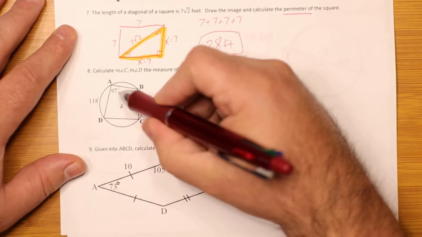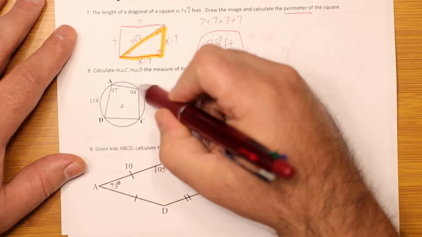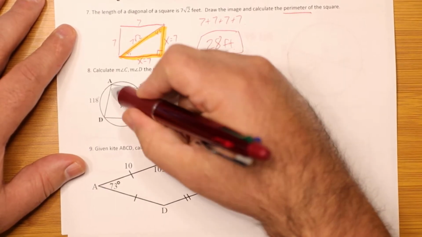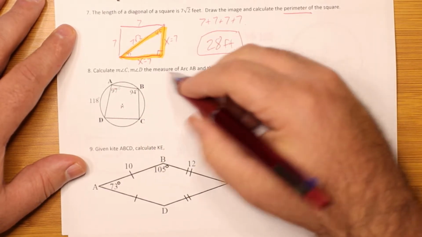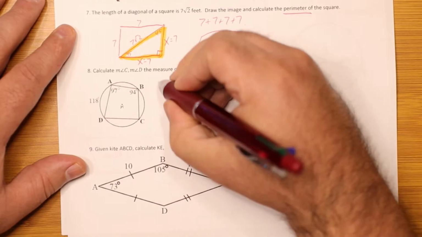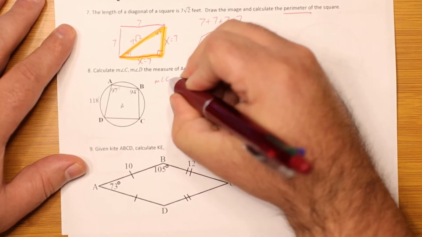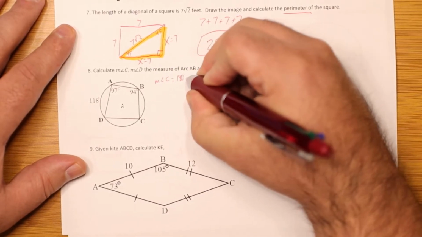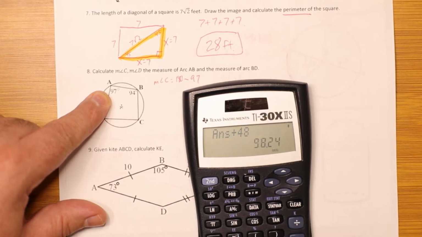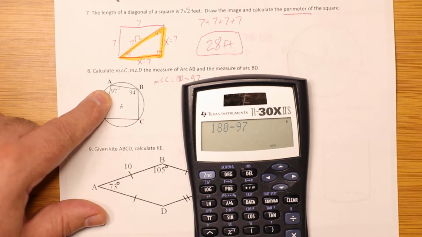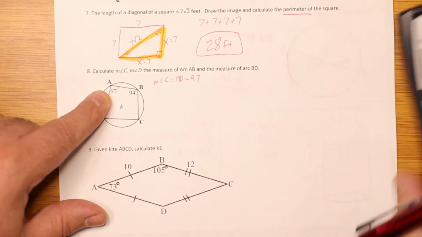Number 8. Since this is an inscribed quadrilateral, the opposite angles are always going to be supplementary. So if I need to find the measure of angle C, I'm going to go 180 minus the angle that's across. So 180 minus 97 is 83.